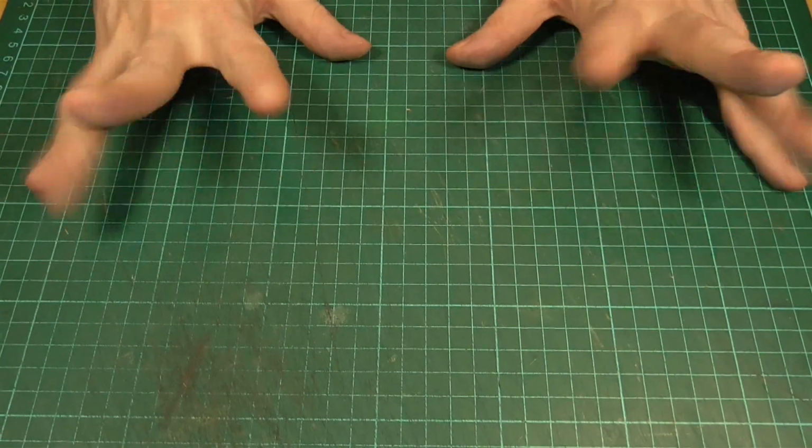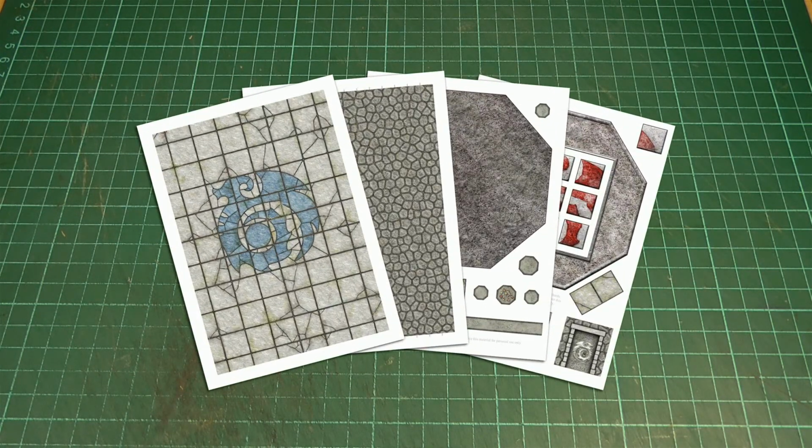Hello and welcome back. Before we get started, I just wanted to point out that there's not really any new techniques in this one, but what we are going to do is take these textures here and build a little puzzle encounter. And as usual, you can find the PDF file down in the description.